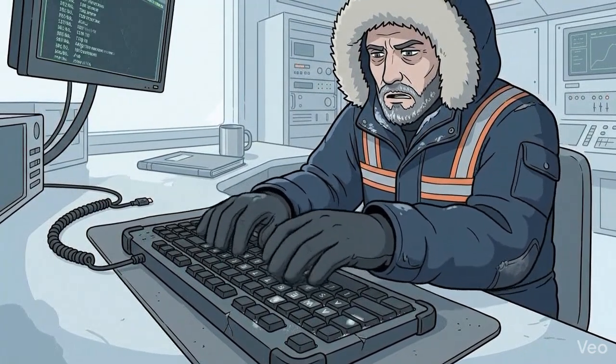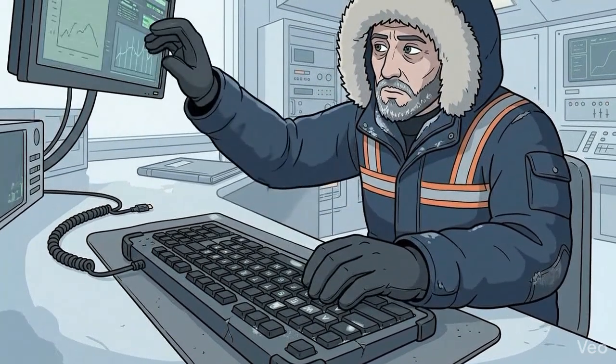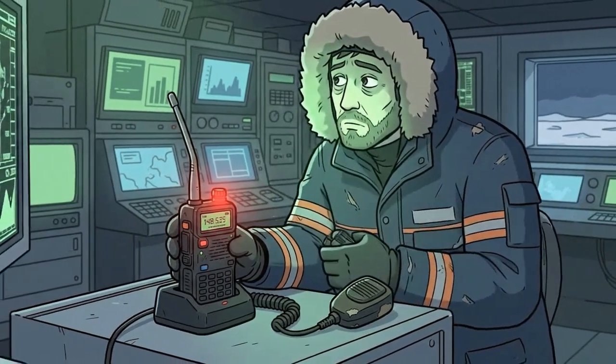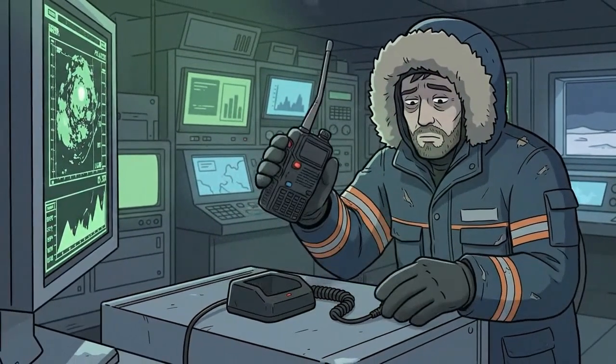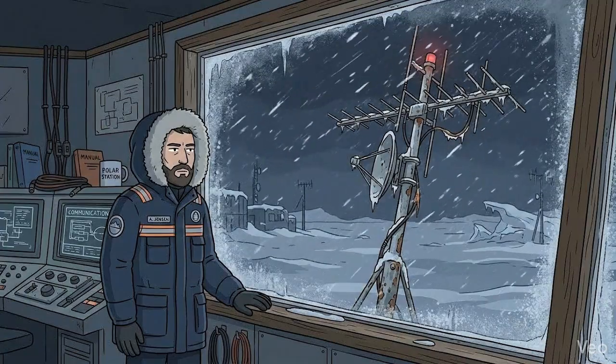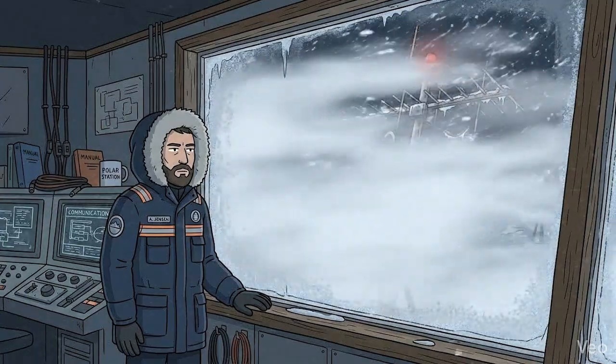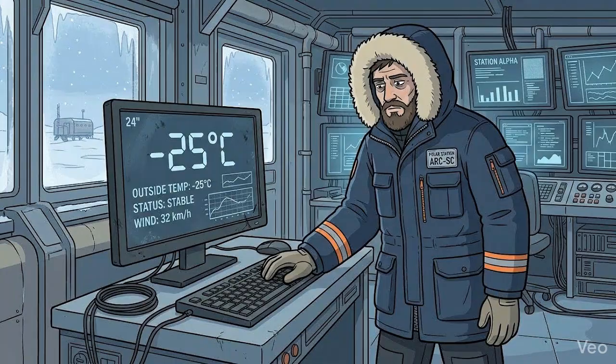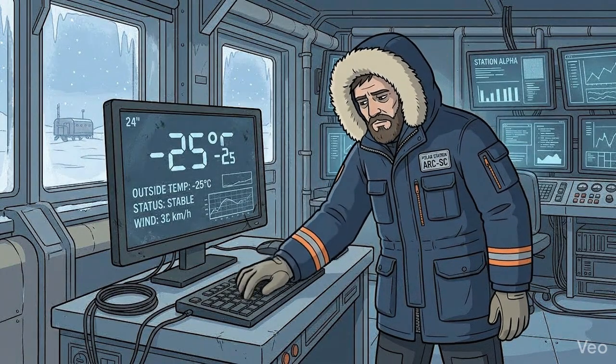Inputting data into the system is ordered to ensure all monitoring information is archived and accessible. A new order comes via radio to verify and report the current weather conditions from the temperature screen. The snow outside is a constant factor, and observing it is part of the order to log environmental changes.